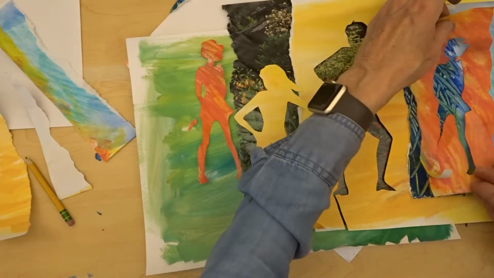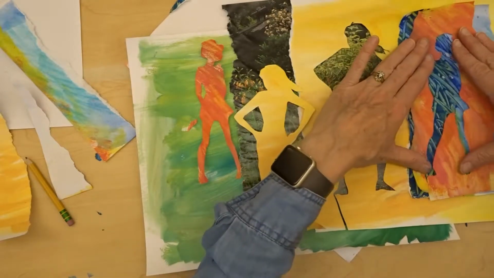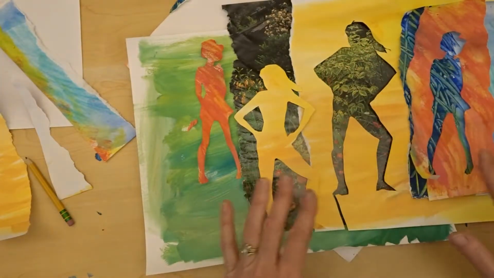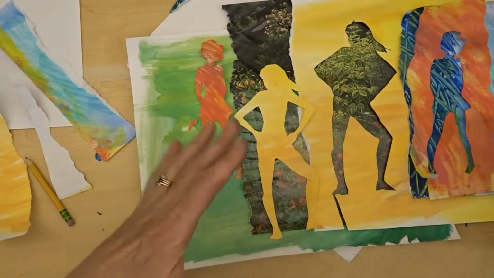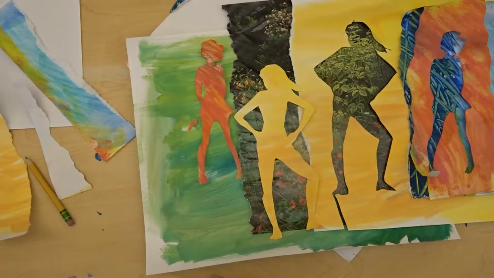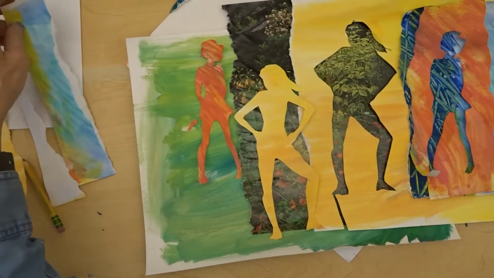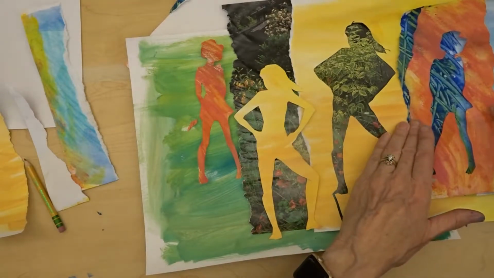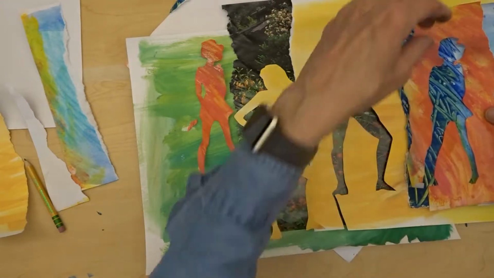Now the cool thing here is that I've got this negative space making her, but then I have this nice edge, kind of a raggedy edge there that makes her. They're all lined up and there's 4 of them and I don't like that. So I might draw another person now. I might also come back in. There's a lot of what ifs that are coming into play.